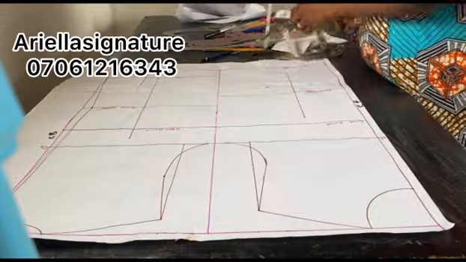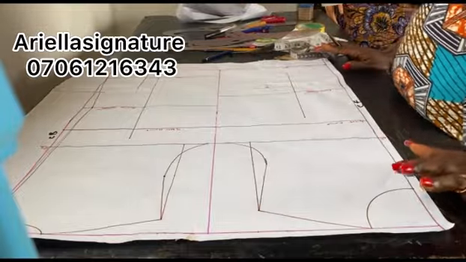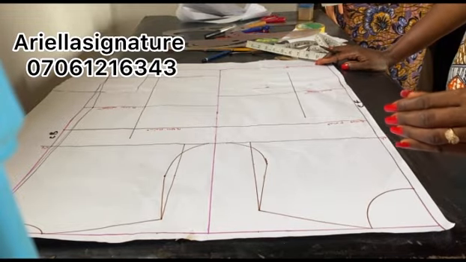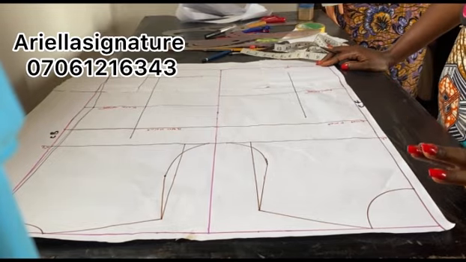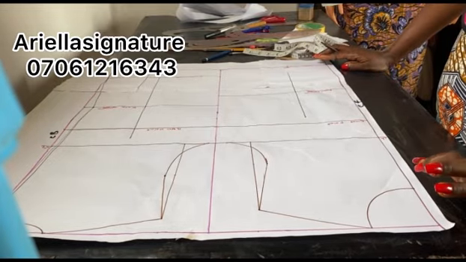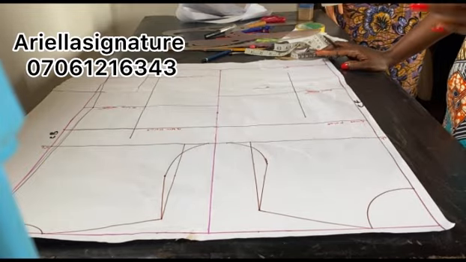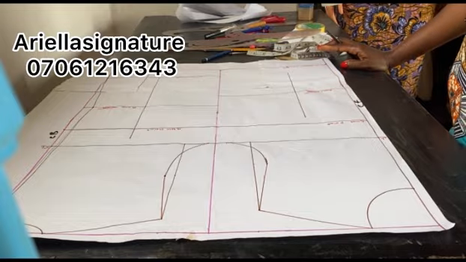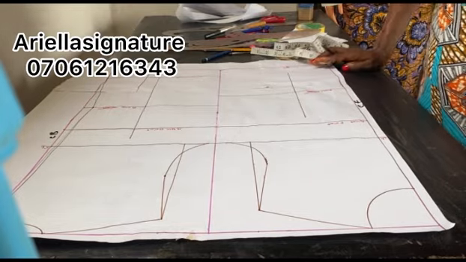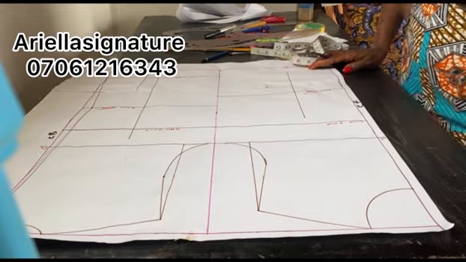Next thing we'll be doing now, we insert our darts. You understand? So working with that, you can work with any dart intake. The intake is not constant. You work with the dart intake that will fit your customer. Like bust 37, there should be a number of that intake you work with.